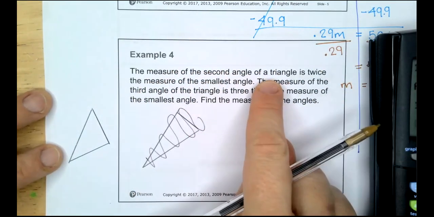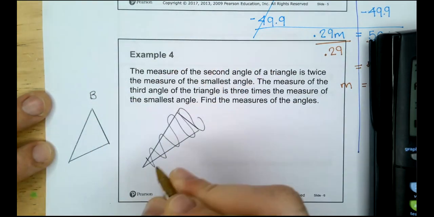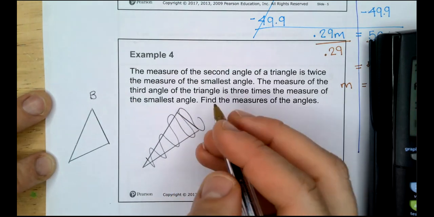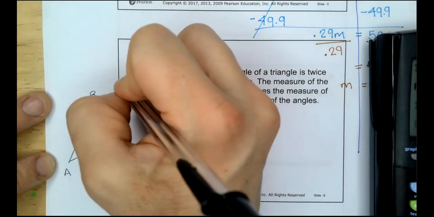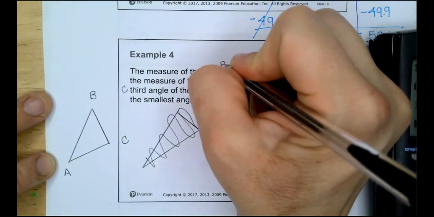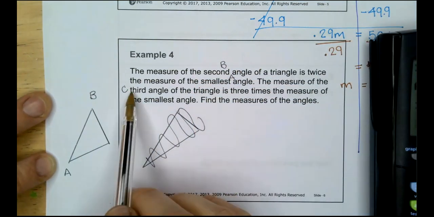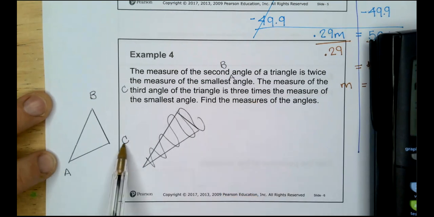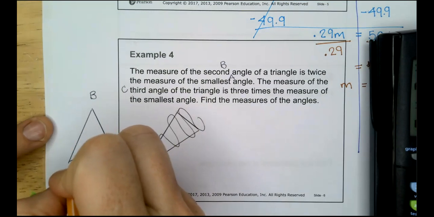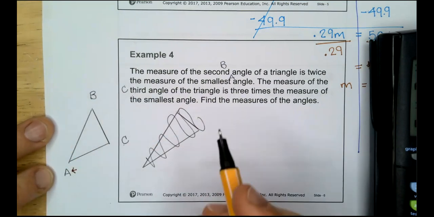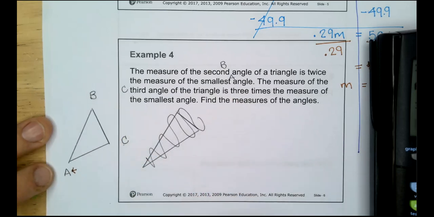All right, the measure of the second angle. So I'm just going to call this the second angle of a triangle is twice the measure of the smallest angle. The measure of the third angle. The third angle is going to be C, the second angle is going to be B, and the smallest angle is going to be A. The measure of the third angle of the triangle is 3 times the measure of the smallest angle. So the smallest angle is A, right? Because it's the smallest. The second is B, because B is the second letter.